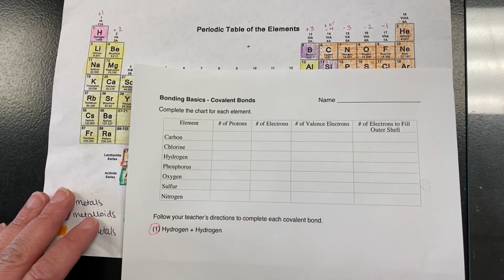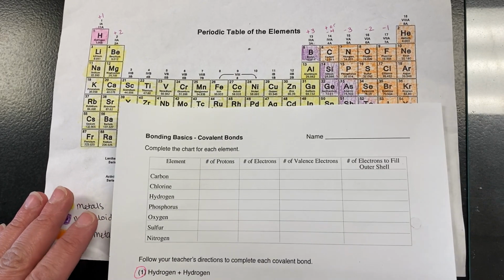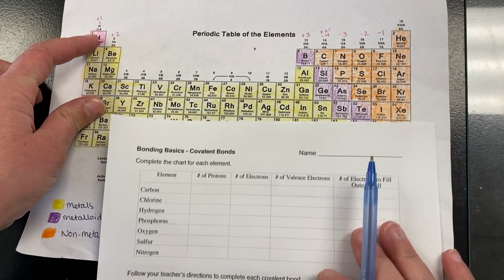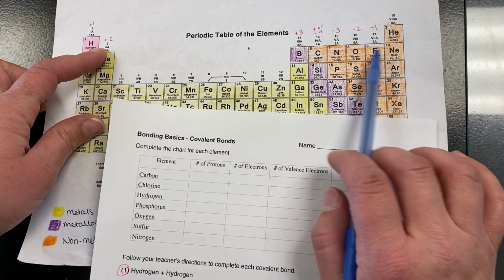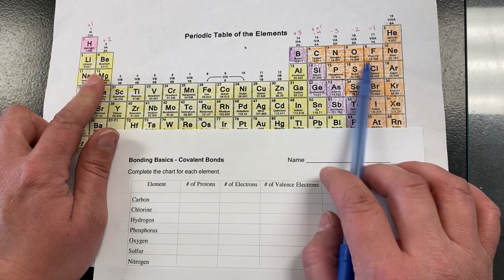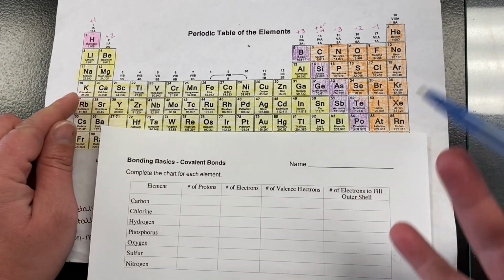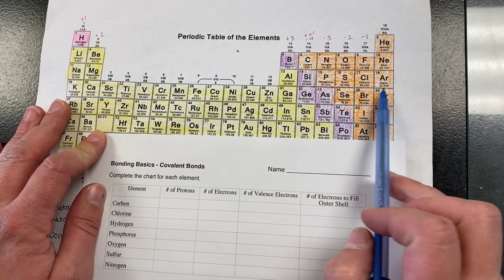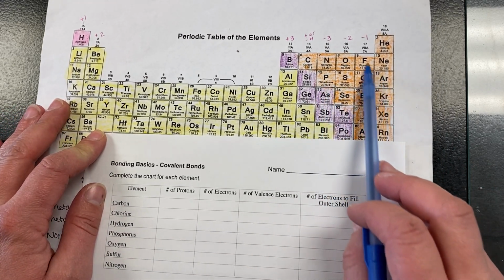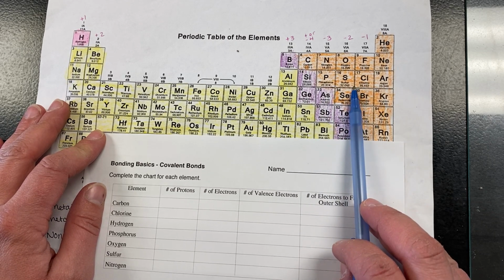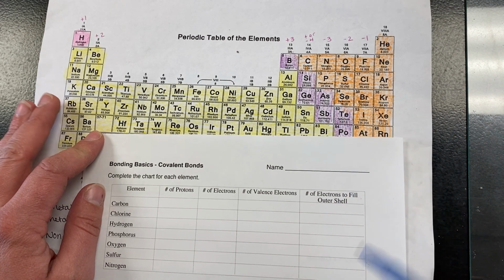For this assignment, you're going to be looking at covalent bonding. Unlike ionic bonding, where ionic bonding takes an element from this side of the periodic table that wants to lose electrons and this side of the periodic table that wants to gain electrons, and those two just either give up or take, with covalent bonding, you're going to be looking at two elements from this side of the periodic table. And what they're going to do is they're going to be sharing electrons rather than just one giving it up and one taking it.